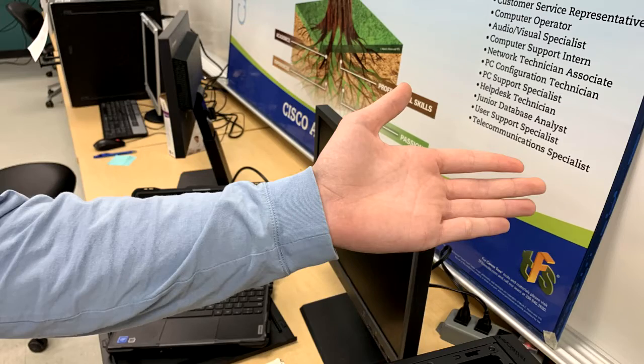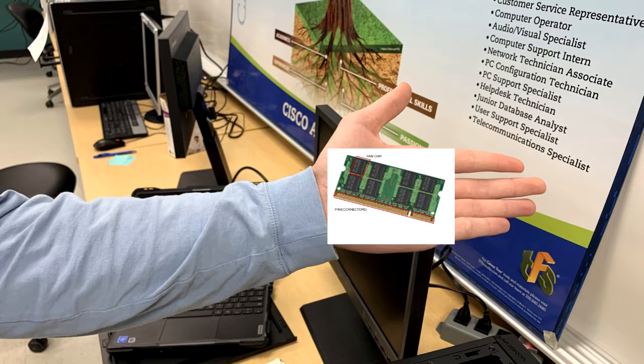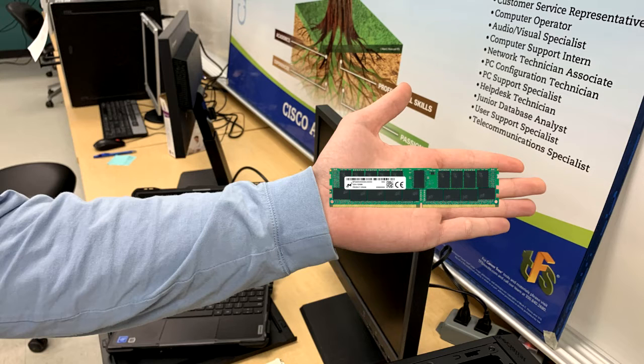We will now explain the different types of RAM and when they are used. DIMM, D-I-M-M, stands for Dual Inline Memory, the most common form of RAM. SODIMM, S-O-D-I-M-M, short for Small Outline Dual Inline Memory, is commonly used in laptops, smaller motherboards, and all-in-ones. RDIMM, R-D-I-M-M, which stands for Registered Memory, is commonly used in servers and other large-scale devices.